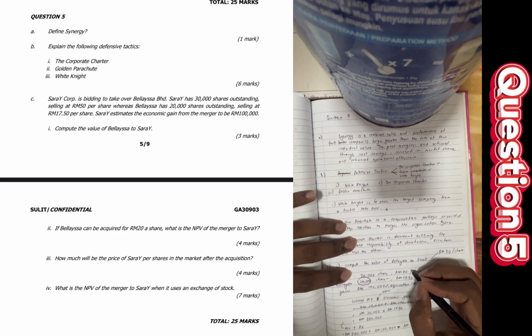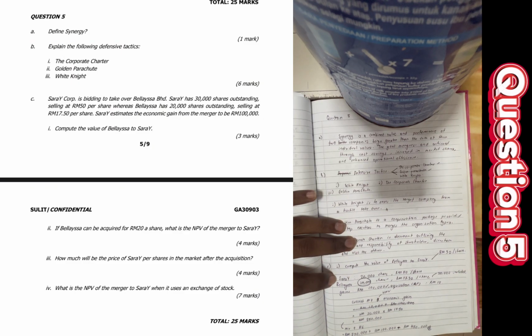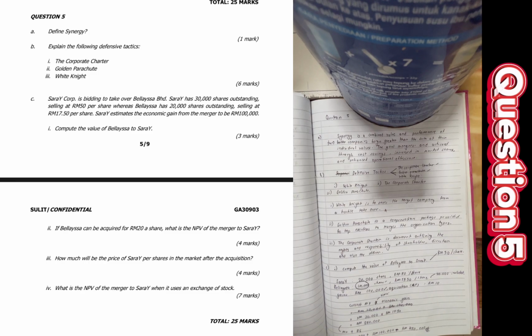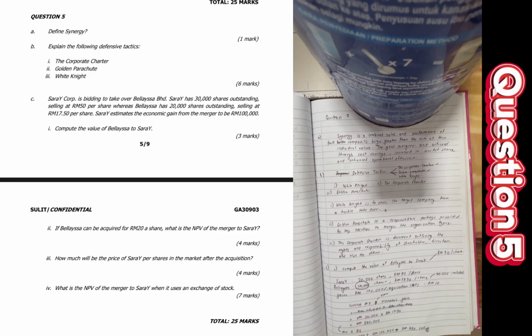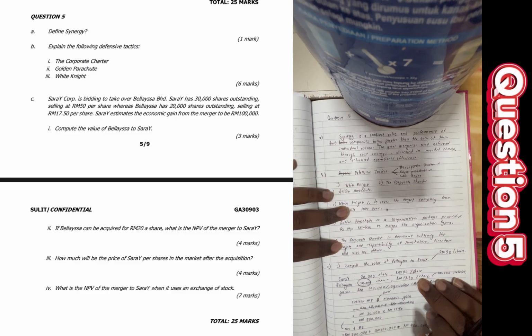Whereas Balisha has 20% of shares outstanding, selling at 17.50 ringgit per share.